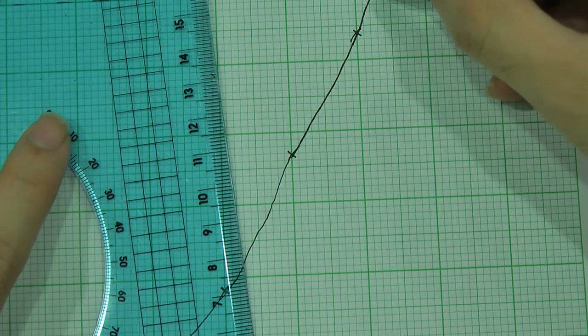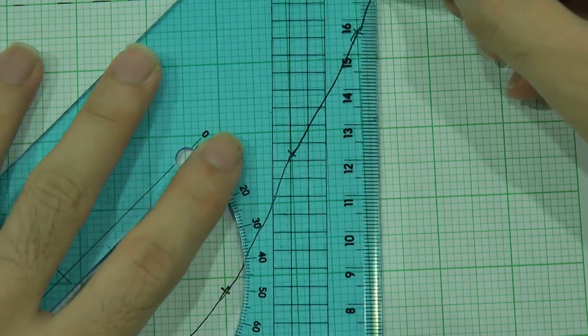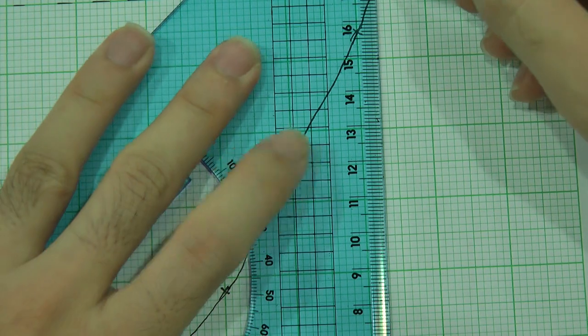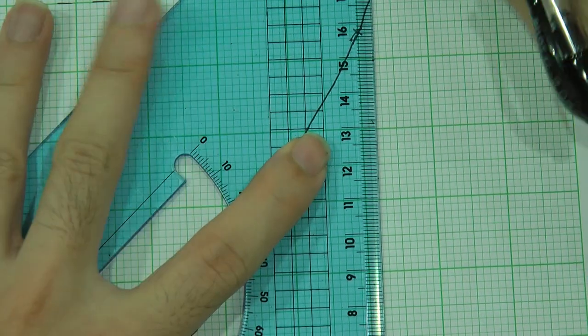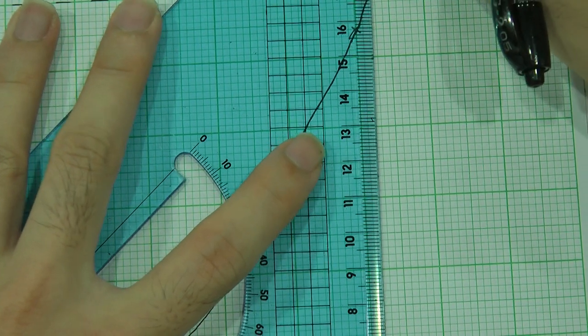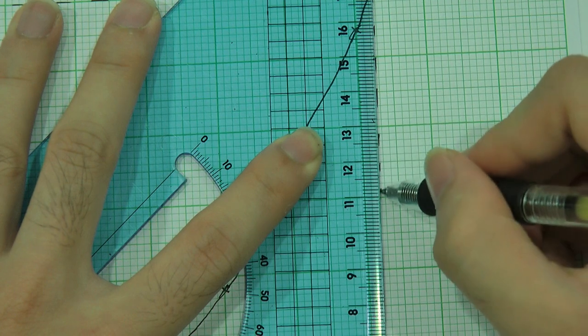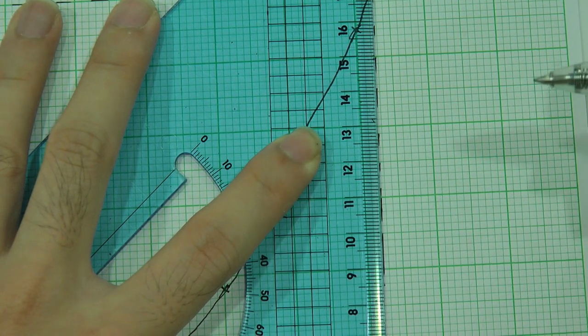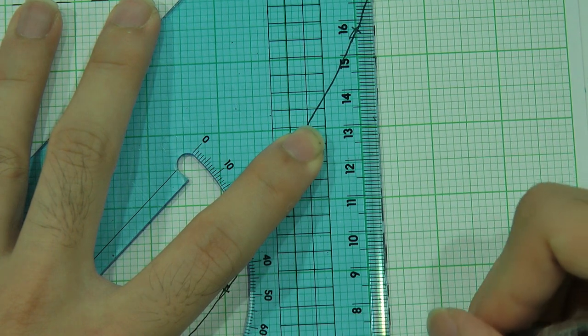Okay, roughly you get, let me see, I think it's this one. So I will get something over here. It's somewhere over here.